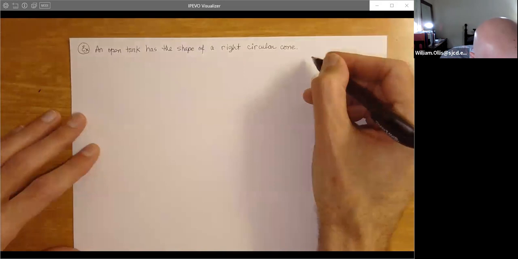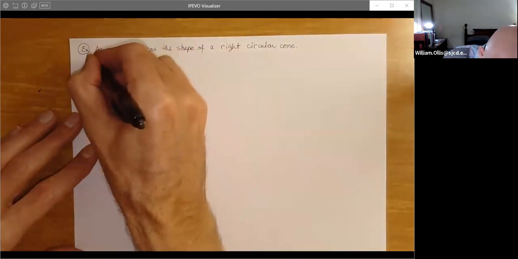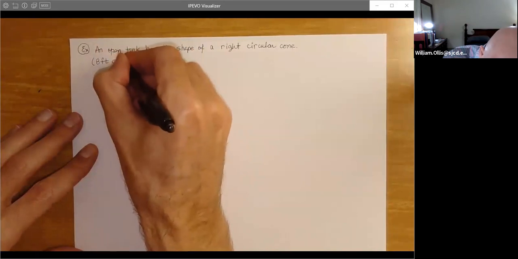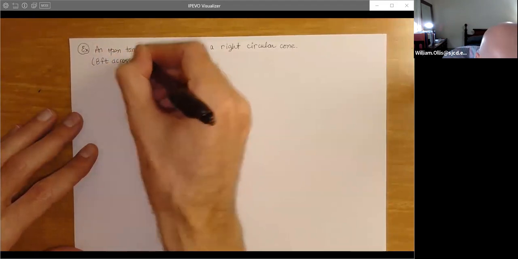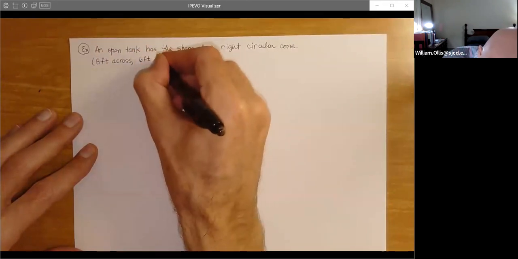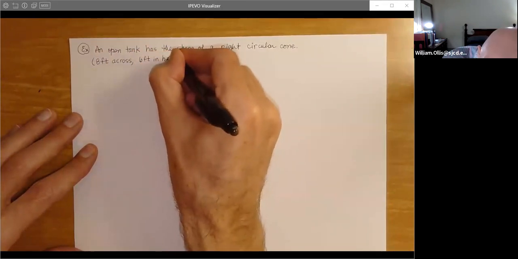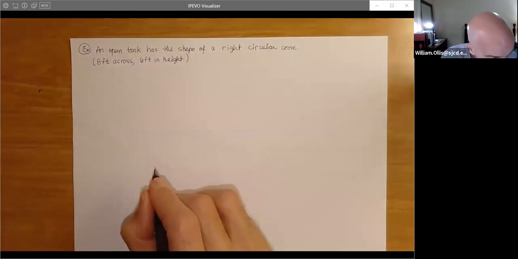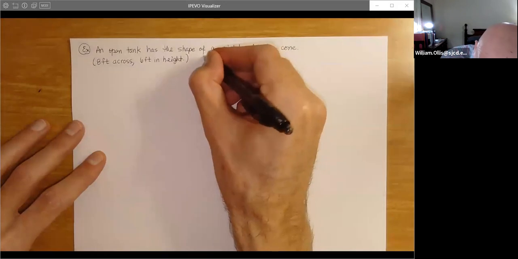And what do we have? We've got 8 feet across, and of course, we'll have another nice picture with this one. 8 feet across and 6 feet in height. It says the tank is full of water.